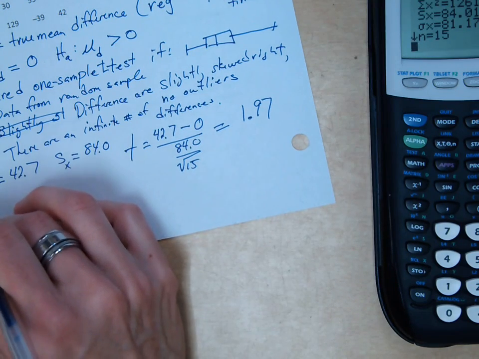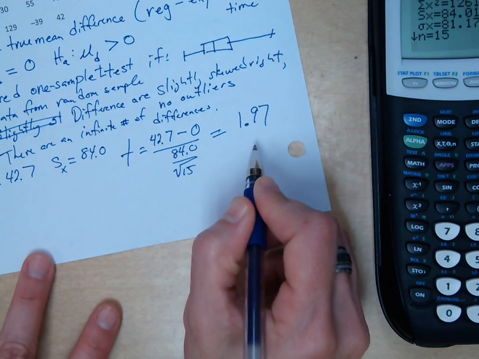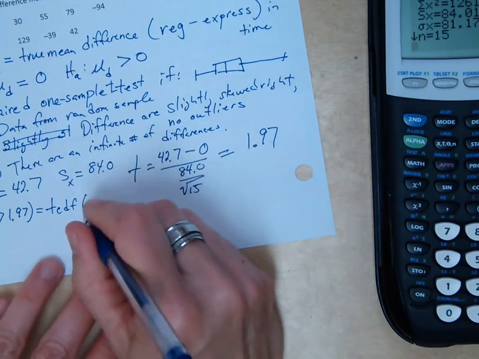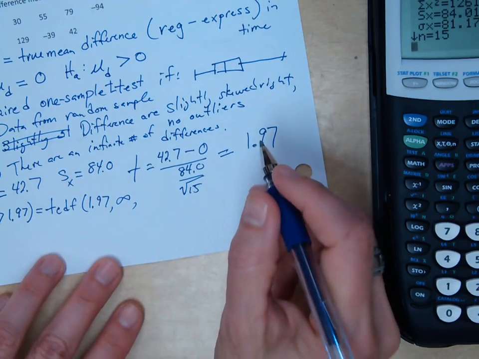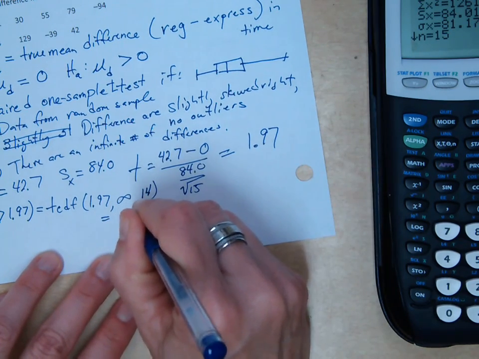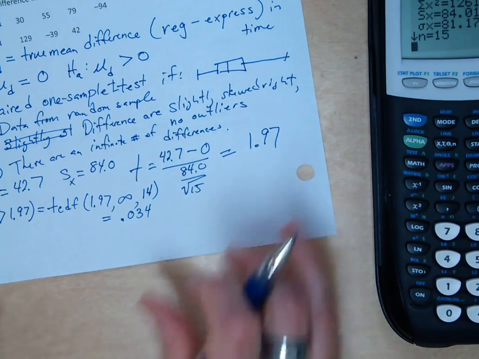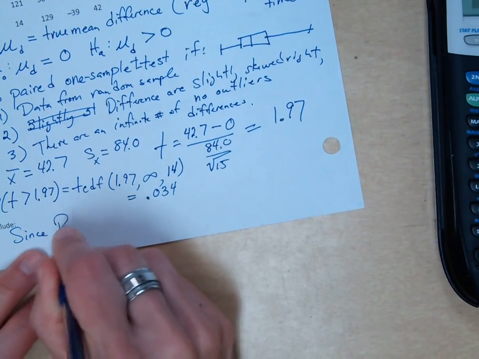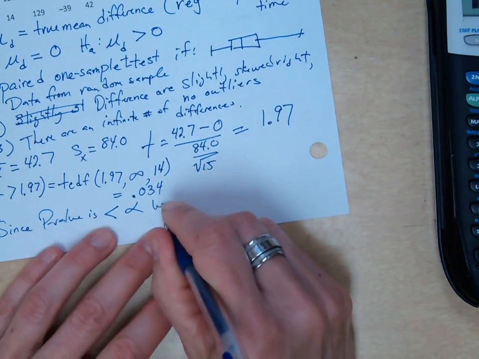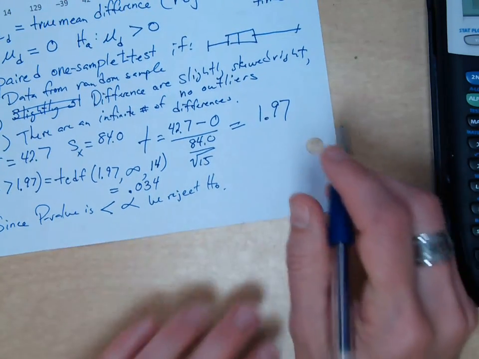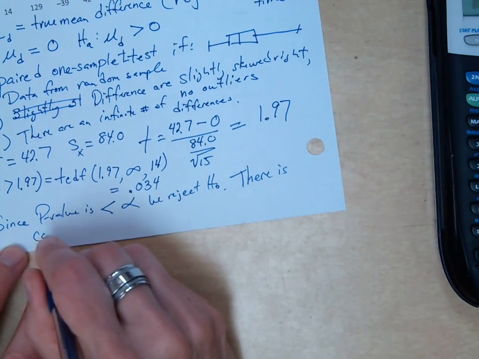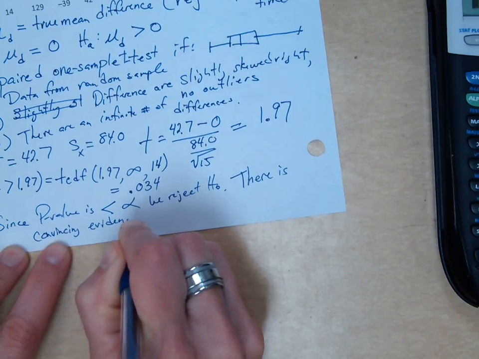So we're going to find the probability that t is greater than 1.97, which is equal to TCDF. Our lower bound is 1.97, upper bound infinity. Degrees of freedom is n minus 1, and you should get 0.034, so there's a 3% chance of that happening. So you would say, since p-value is less than alpha, we reject H naught. And what does that mean? Yes, there is convincing evidence the express lane is faster.